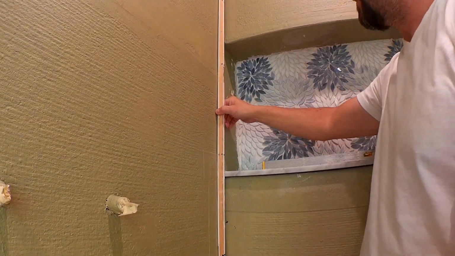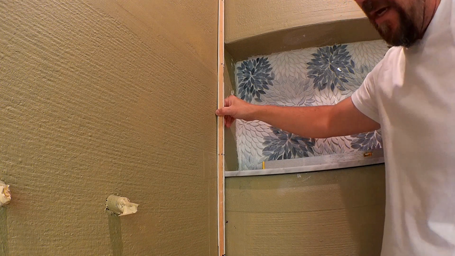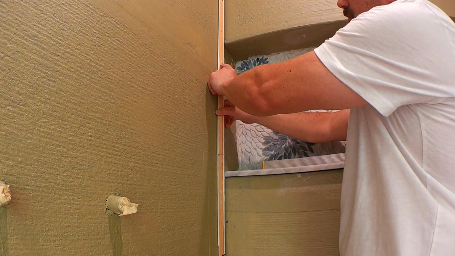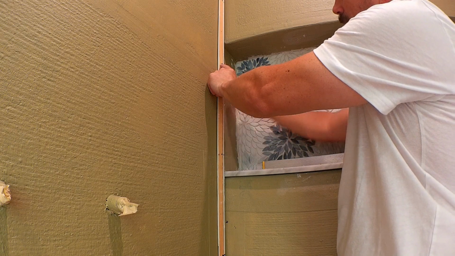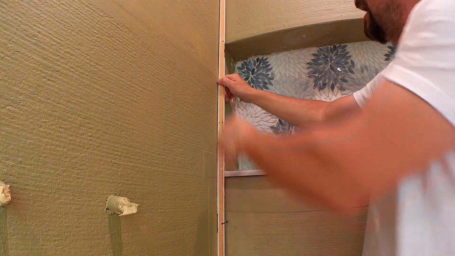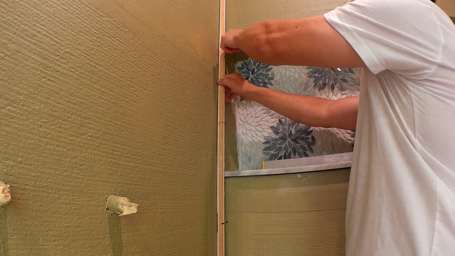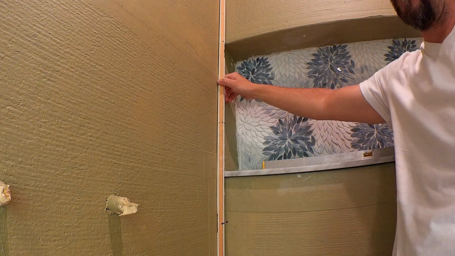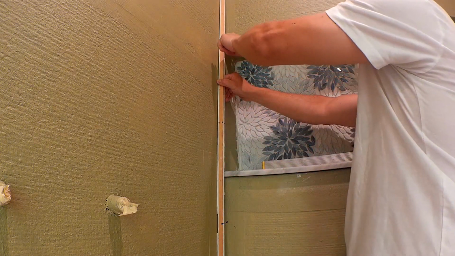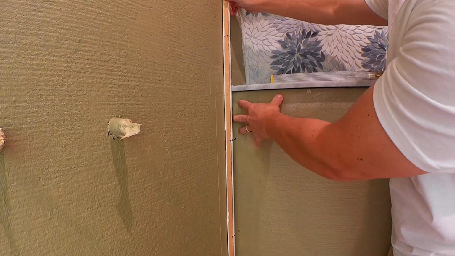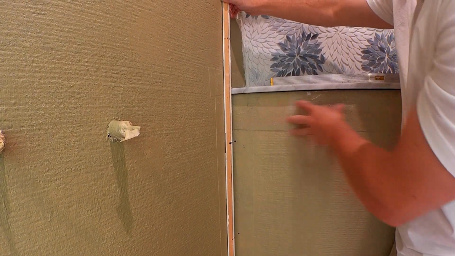So what I decided to do was, if I shifted everything up to this area, if I shifted it up to here, I'd have a full tile starting right at the top of this ledge. So you'd have a full tile there, so you'd have a nice effect there. Your grout line would be right along this area right here. And then I would have a half tile right here as a running bond.